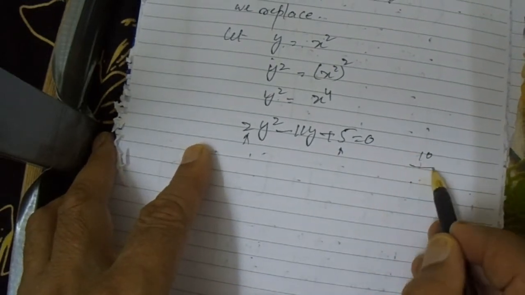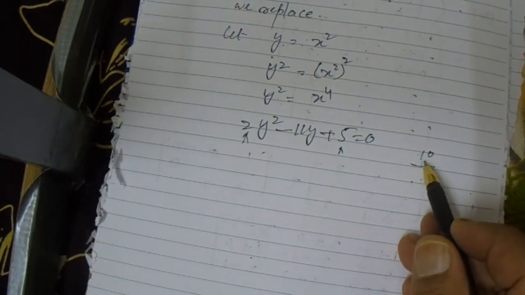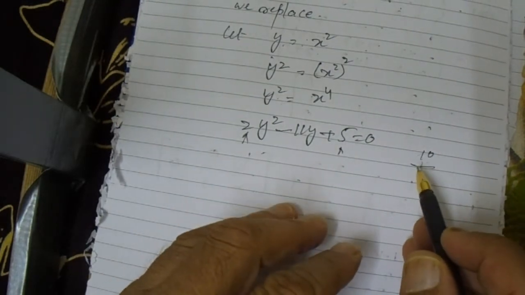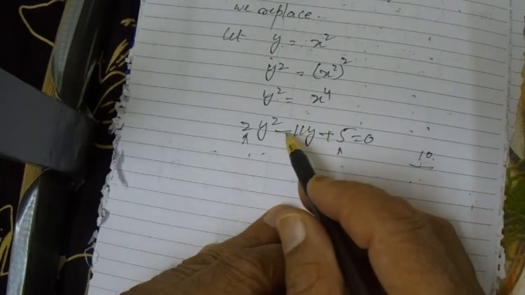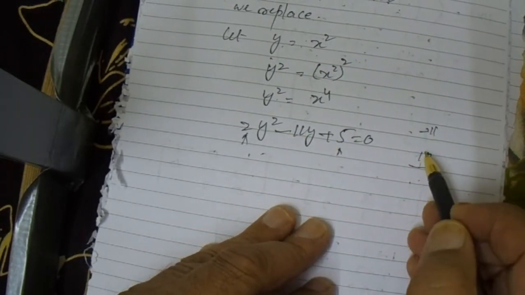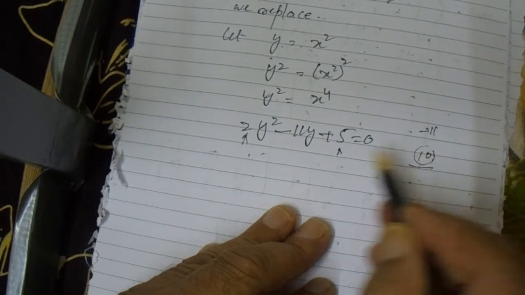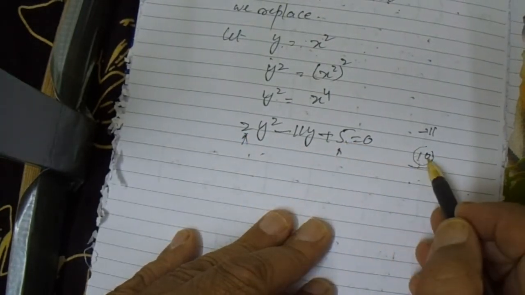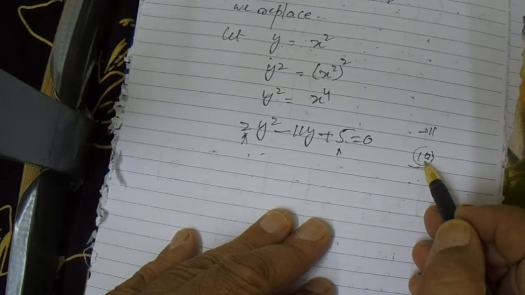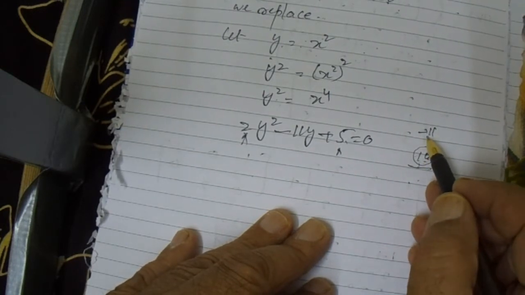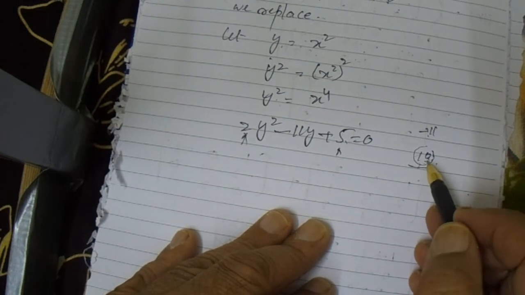We want to make two factors of 10 which multiply to give 10 and add to give minus 11.